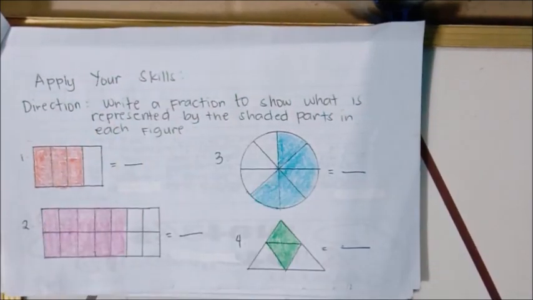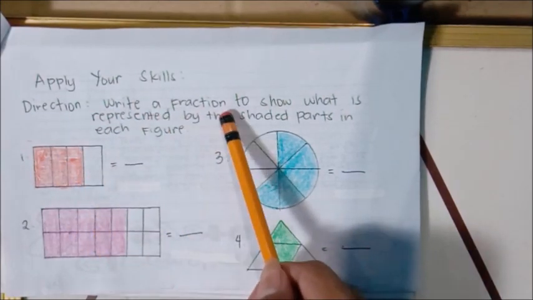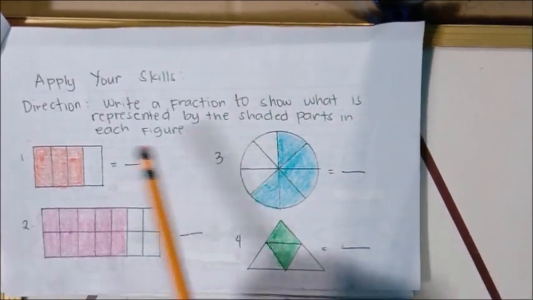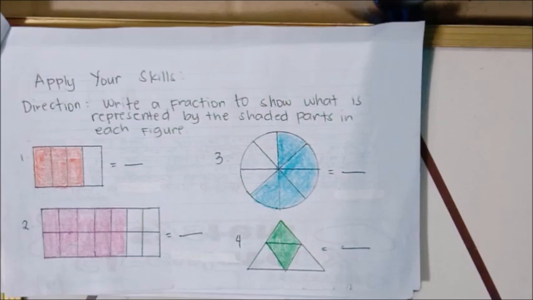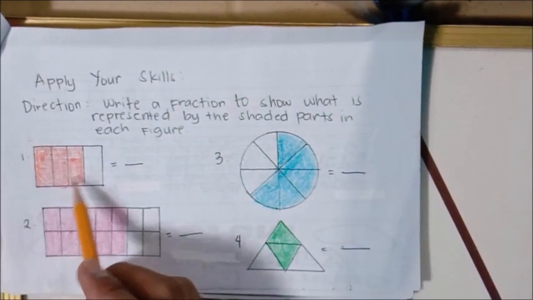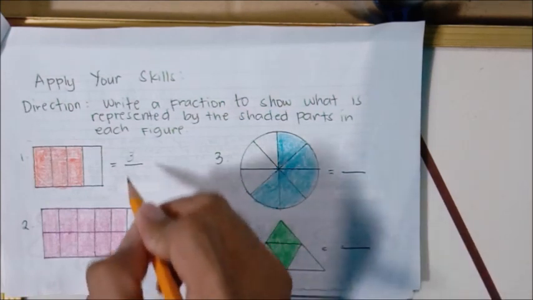Apply your skills. So I have an activity. Direction: write a fraction to show what is represented by the shaded parts in each figure. From number 1, what is the fraction? Again, count the shaded parts: 1, 2, 3. So write 3 at the top. And then, what is the denominator? The denominator is 4.